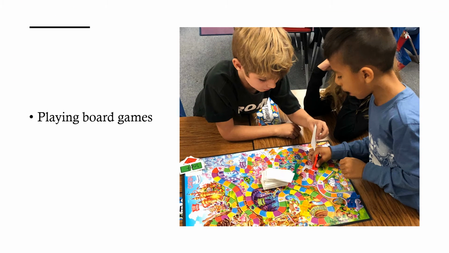We might practice taking turns by playing some board games with, of course, some teacher scaffolding.